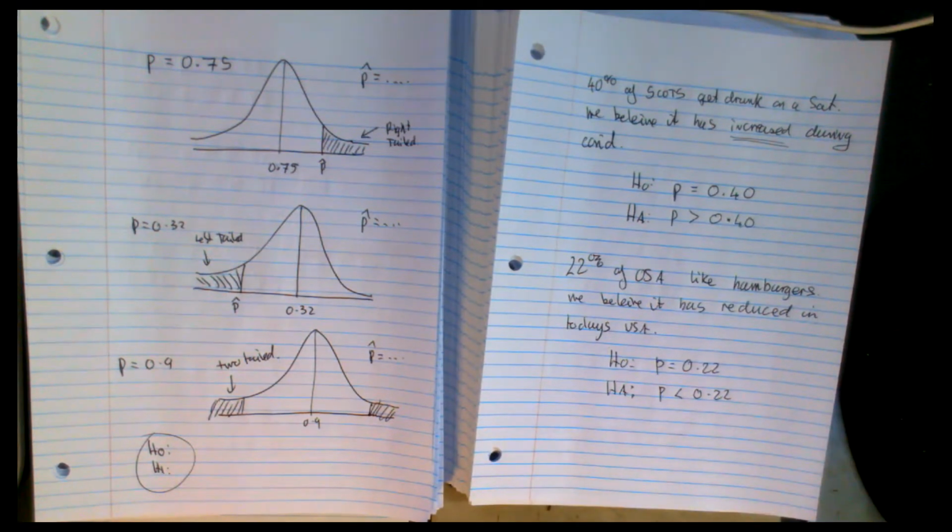I won't do the next one, but I'll just say the next one. Could you imagine you had a story where 44% of college students are full-time students, right? They don't have a job as well, right? Just full-time students. And we believe that it's changed.